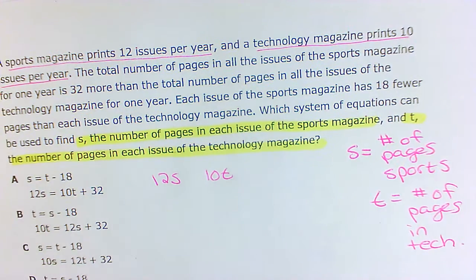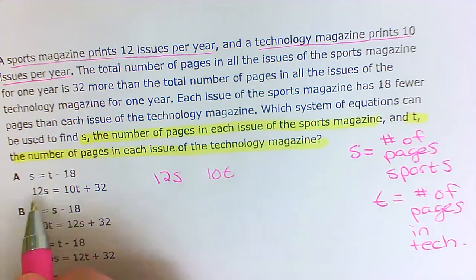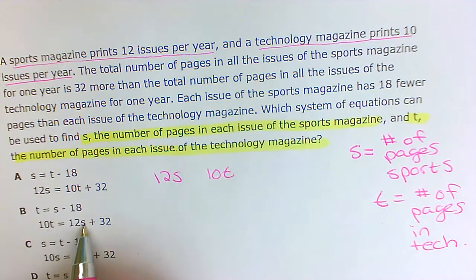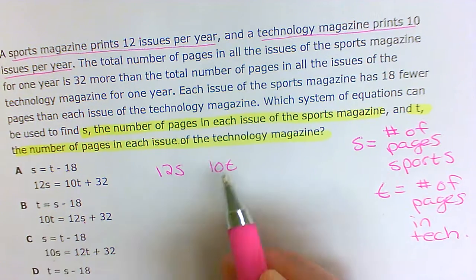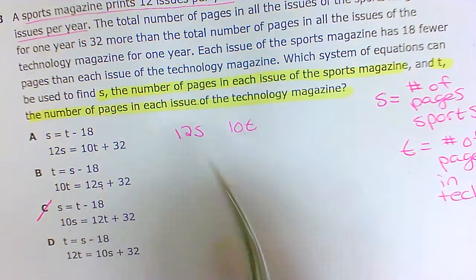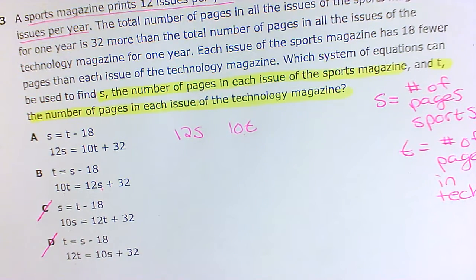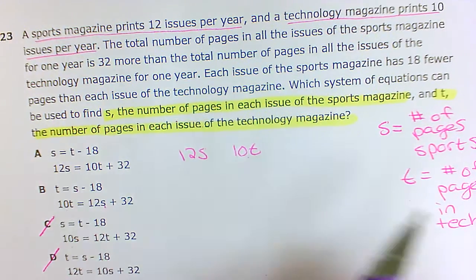So right now, I'm just going to get rid of some answer choices knowing that I should have 12S and 10T. So this one has that. This one has my numbers mixed around, but that's still okay. This one has 10S instead of 10T, so that one's gone. This one has 12T instead of 12S, so that one's gone. So looking at my answer choices right here, I'm going to go back to this problem.